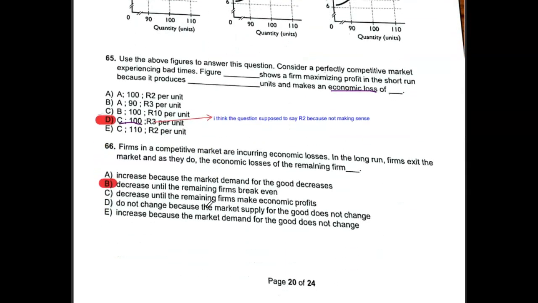A firm in a competitive market incurring economic losses. In the long run, firms exit the market, as they do, the economic losses of the remaining firms decrease until the remaining firms break even. That is B. So let me give you a small summary of competitive markets.